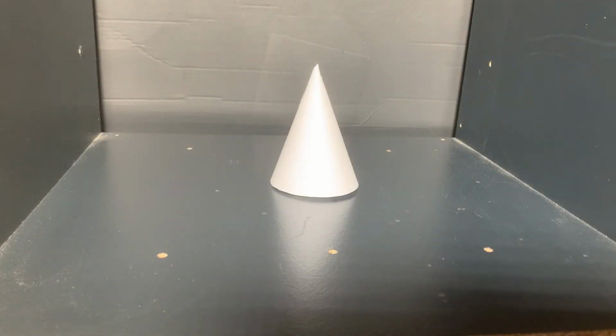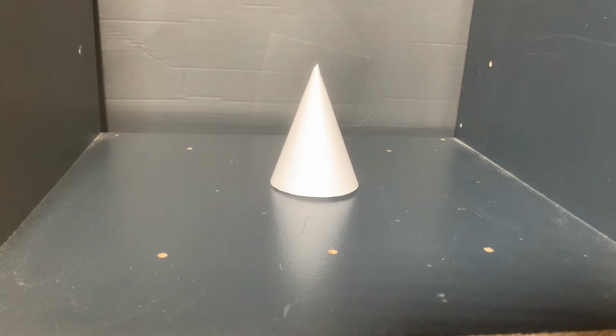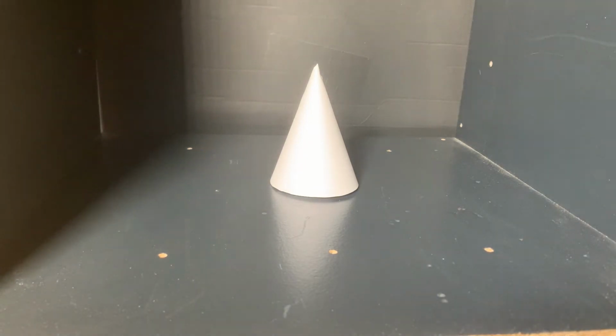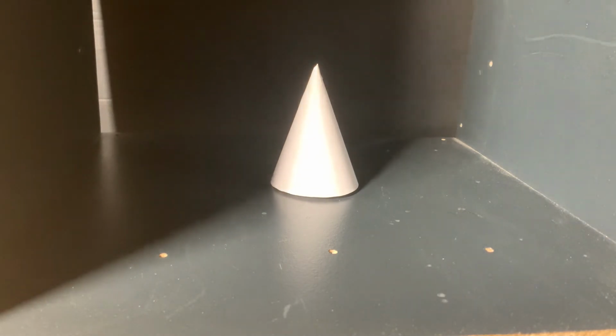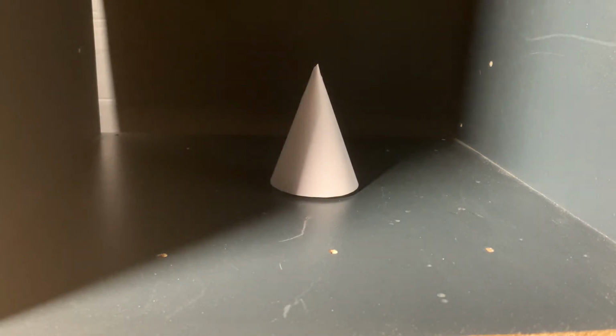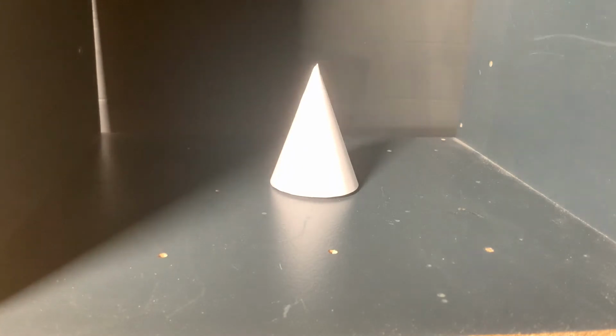In this first exercise then, my cone is illuminated from the front, so the light is hitting the object head on. Notice what happens as I move my light source around, first to the left, then to the right, then up above.